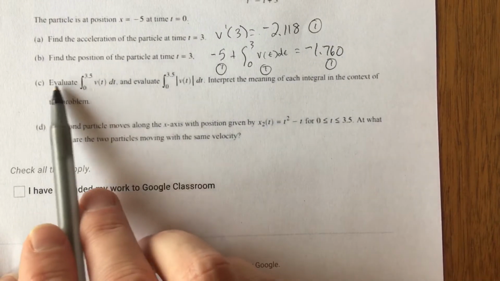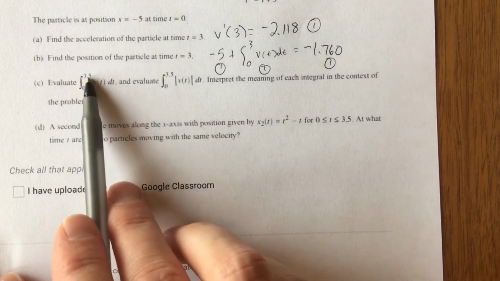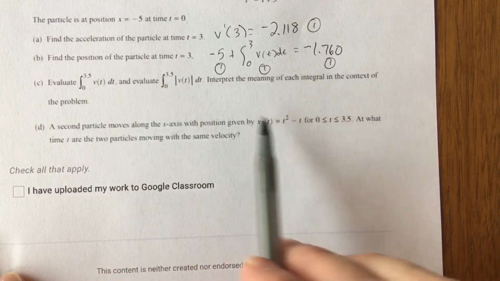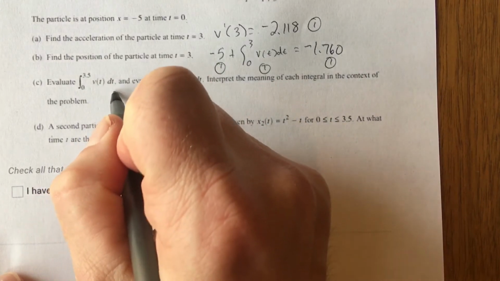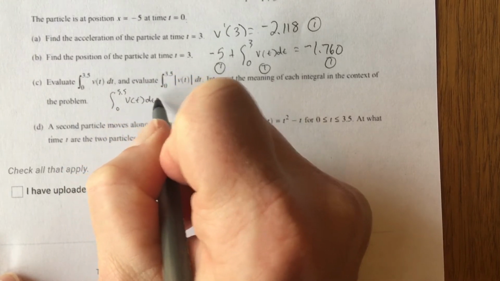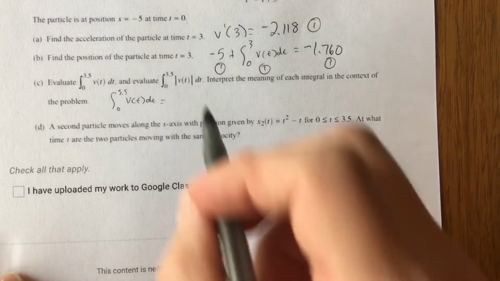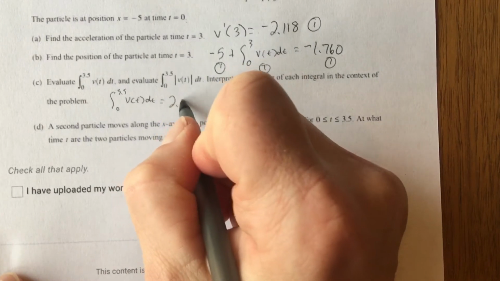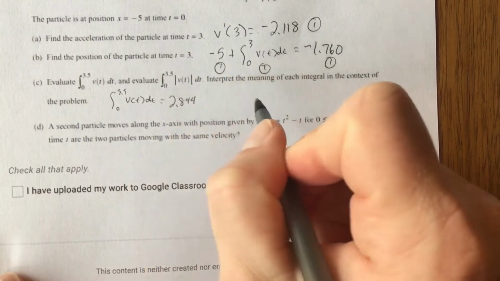All right, now part C says evaluate this and interpret the meaning of each. So the integral from 0 to 3.5 of velocity, if we do that on the calculator just like we did a second ago, is 2.844.